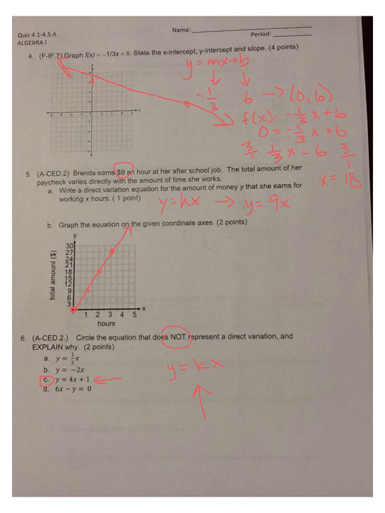Now, a lot of you put D because you just looked at it. But if you solve D, you subtract 6x from both sides, so you have negative y equals negative 6x. Divide by negative 1 to make y positive, and you have y equals 6x. So that is technically written in direct variation.